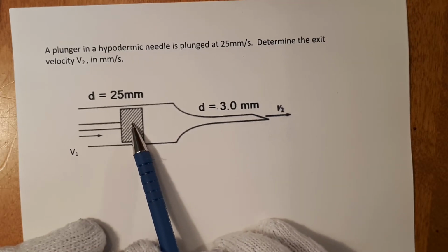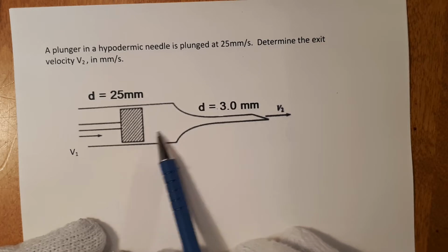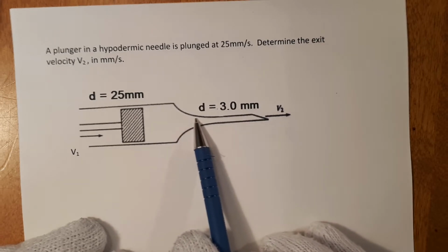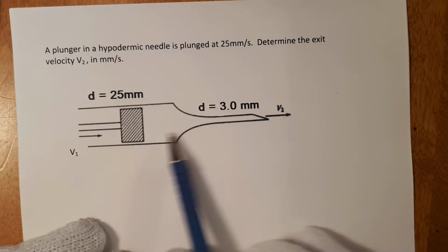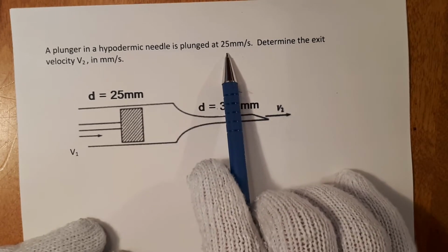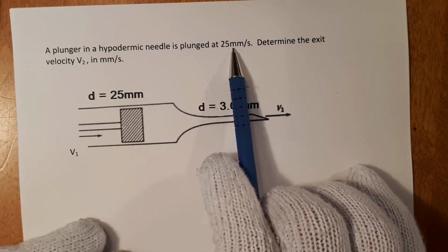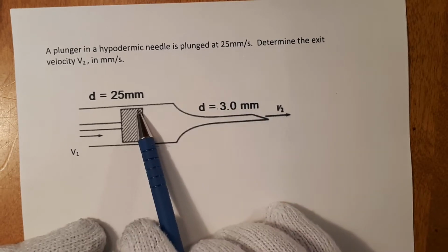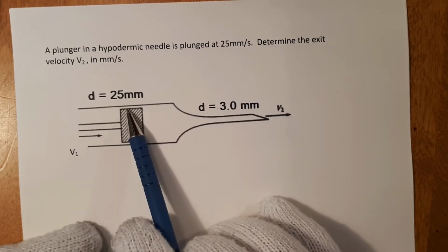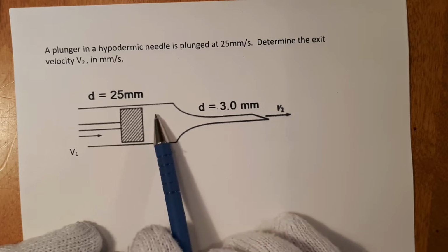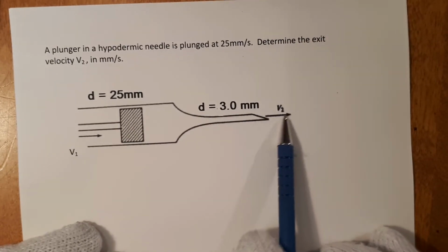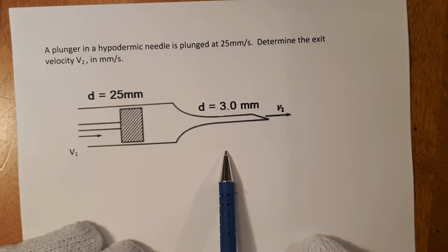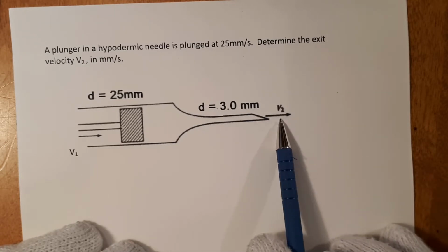And we have a plunger here forcing the fluid that's in this hypodermic needle out through this restriction and out the needle. This is traveling at a speed of 25 millimeters per second. And we'll assume that there's no loss of fluid backwards. This is completely sealed, so all of the fluid is being pushed forward, no leaks other than here coming out. And we are asked to determine what the velocity is here.